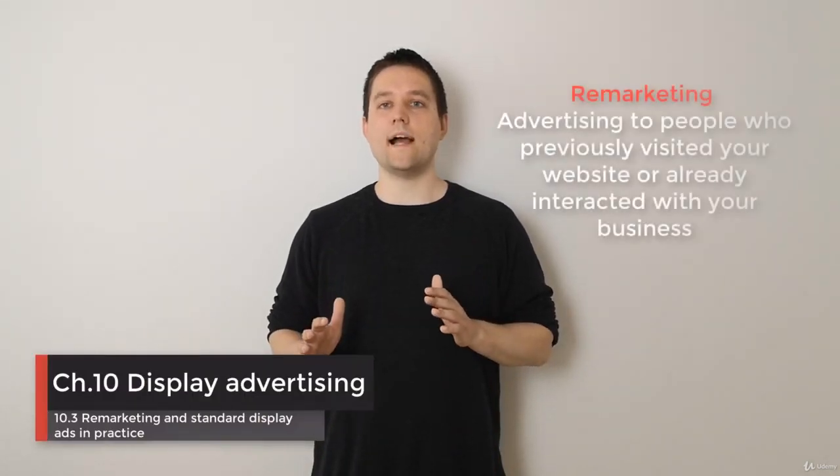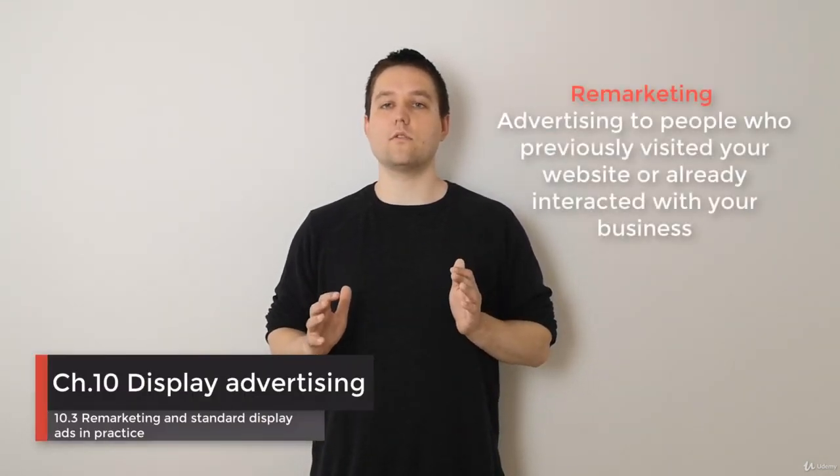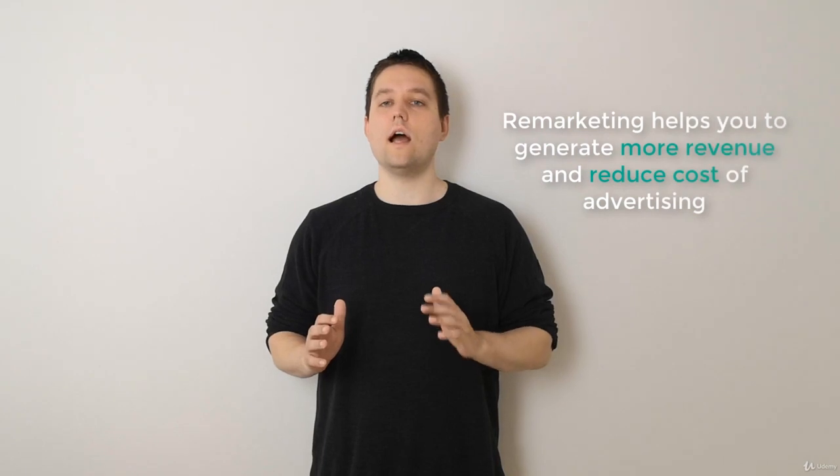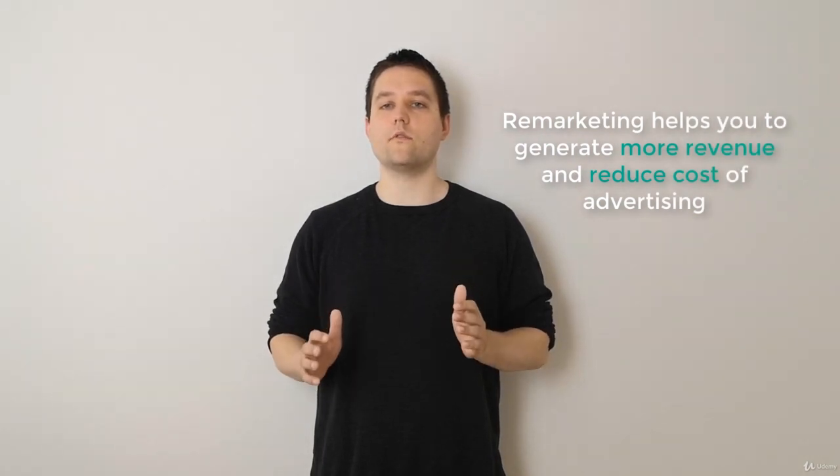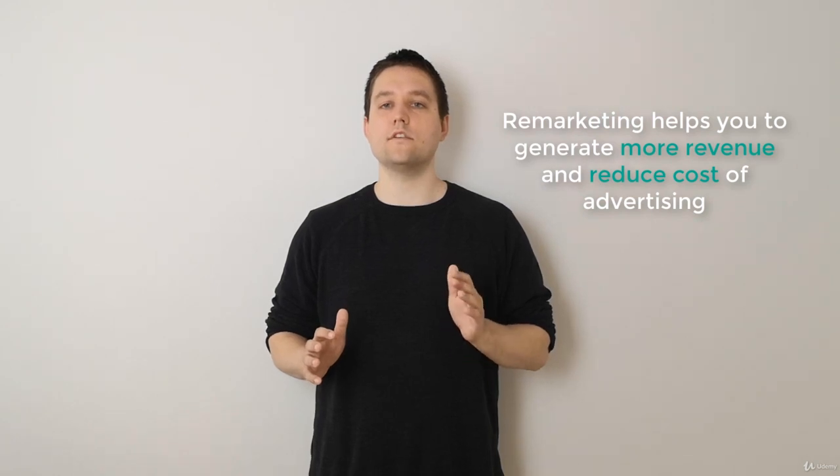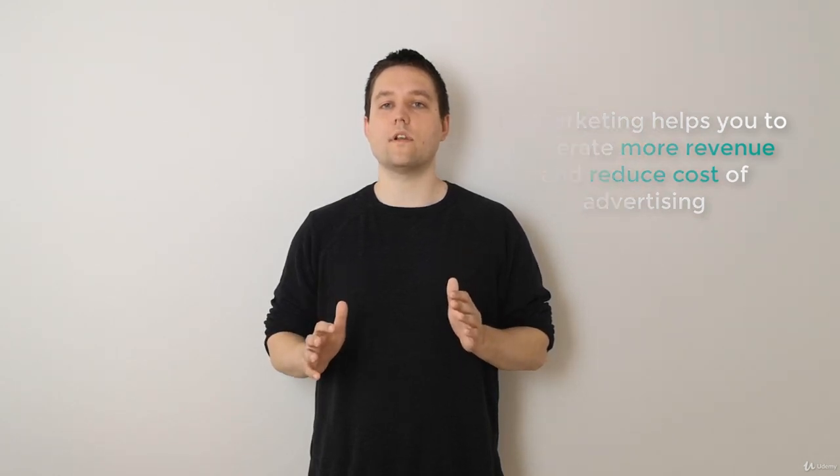Remarketing allows you to display ads to people who previously visited your website or interacted with your business. It is one of the most effective tactics to generate more revenue, as you try to reach people who already know your business and were often really close to finalizing the transaction. Therefore, it minimizes the cost of winning new clients.